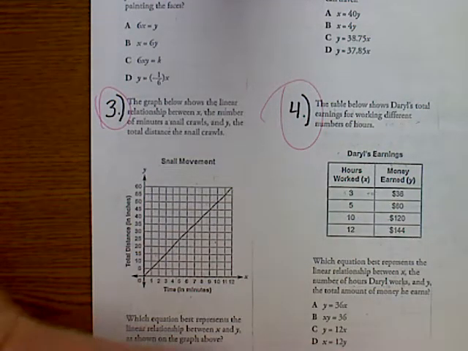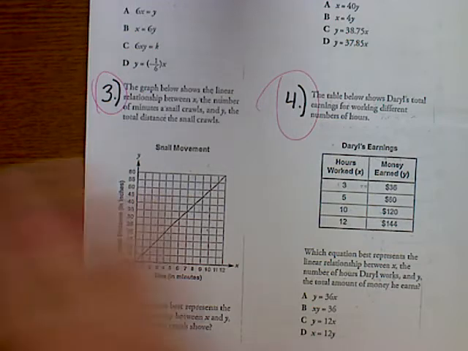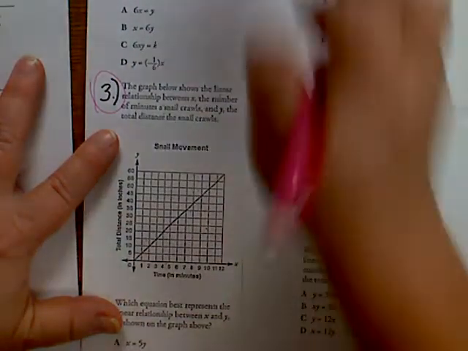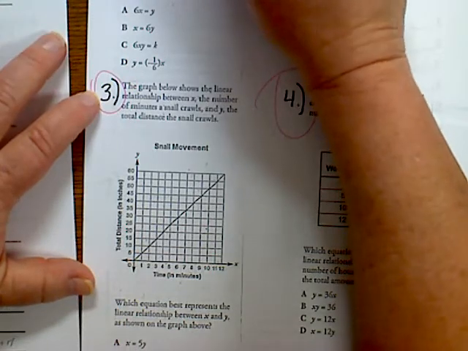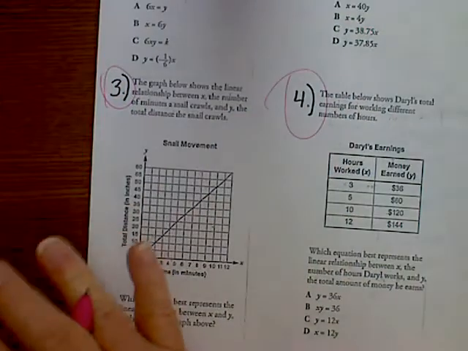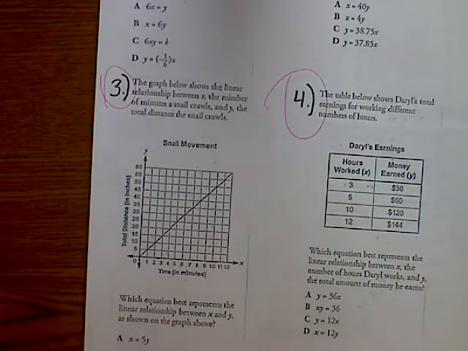Number 1, at a carnival booth. Remember, we are trying to do a proportional equation. I don't see any pluses or minuses in here, so we're looking for that y equals kx or mx. It doesn't matter. K is your constant of proportionality, so that's the same thing as your slope.